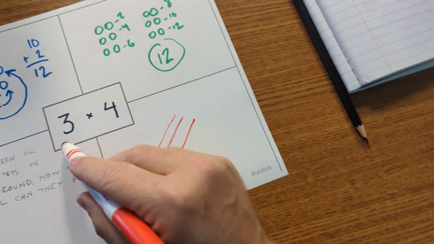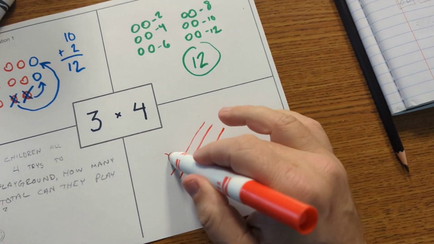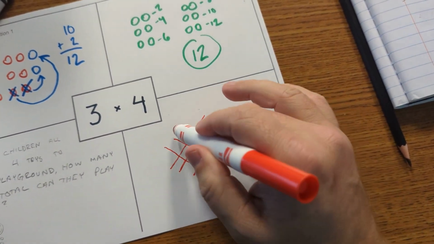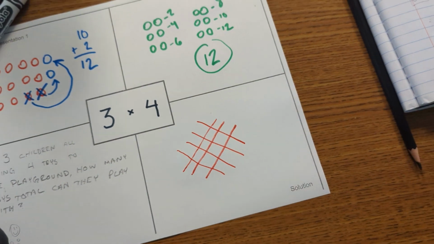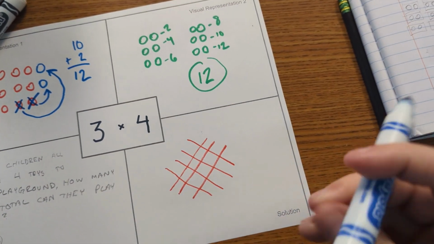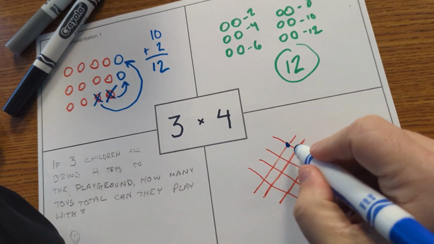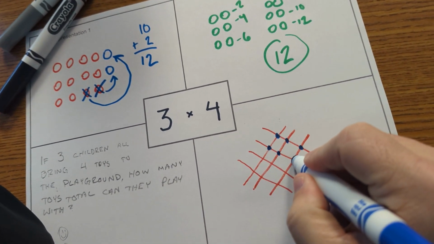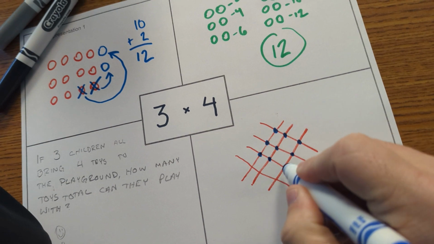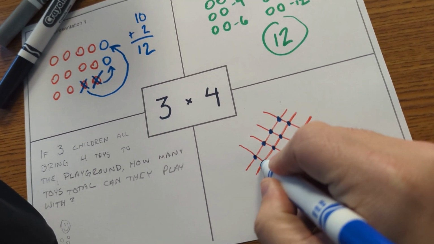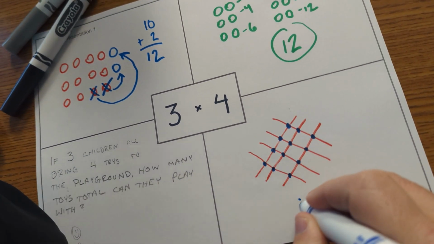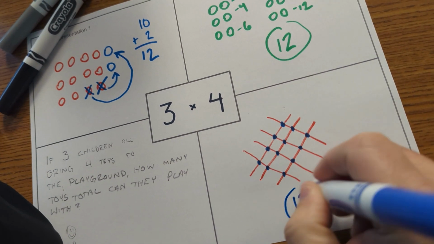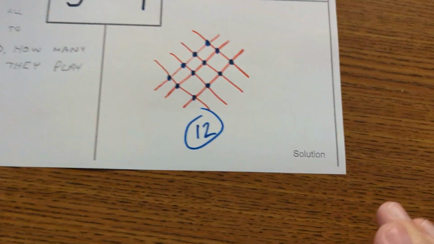And then we're going to take our second digit, our 4 here, and we're going to draw 4 lines in the opposite direction. What we do here is count the intersections, how many times these make a point. 1, 2, 3, 4, 5, 6, 7, 8, 9, 10, 11, 12. And that is going to give us our answer to the word problem through another visual method.